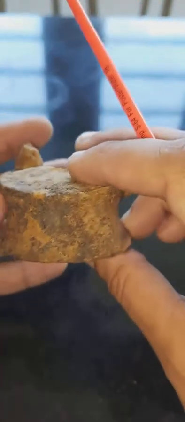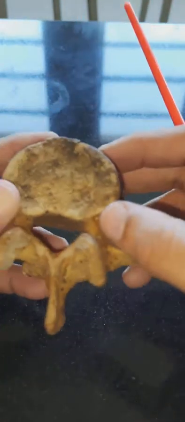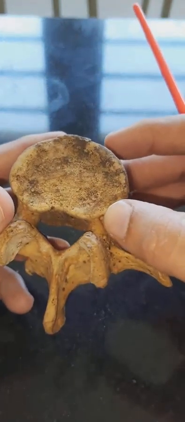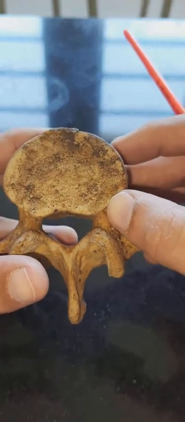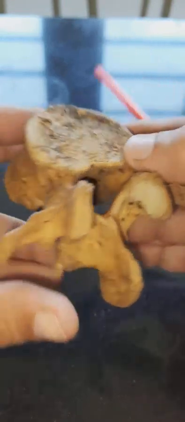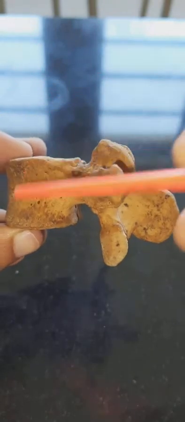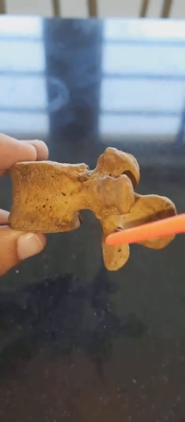If you see the anterior surface of the body, this is the anterior surface of the body. The length of this anterior surface is slightly more as compared to the length of the posterior surface. And because the length of the anterior surface is more, that is why the lumbar spine is convex anteriorly. That is also called lumbar lordosis. As I have already shown, it does not bear any costal facets on the sides of the body.